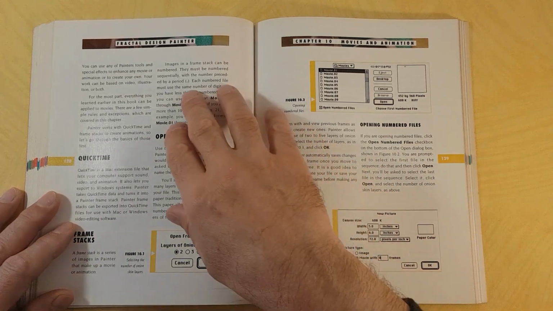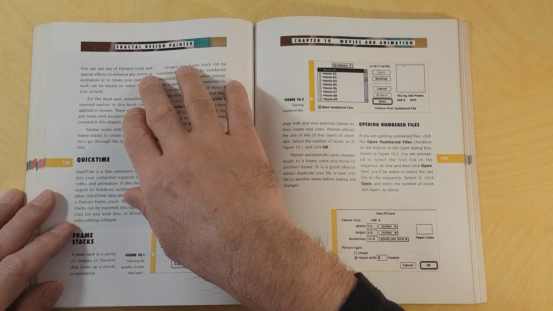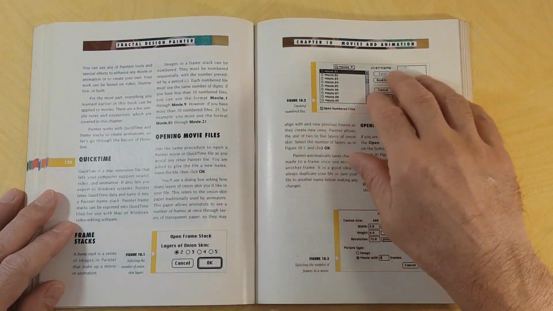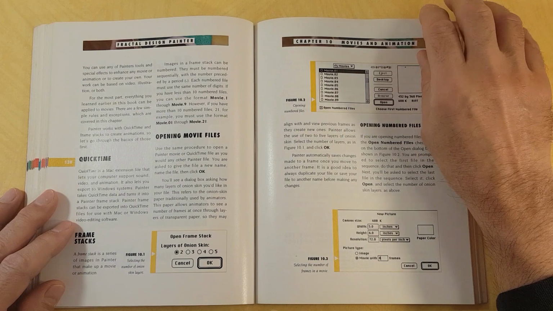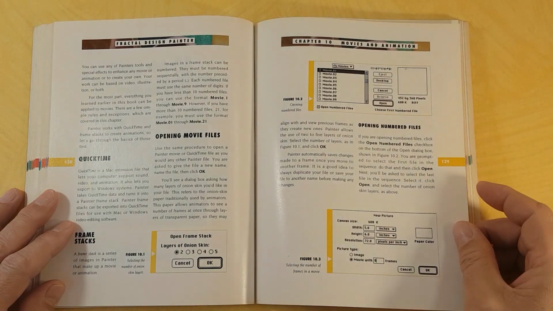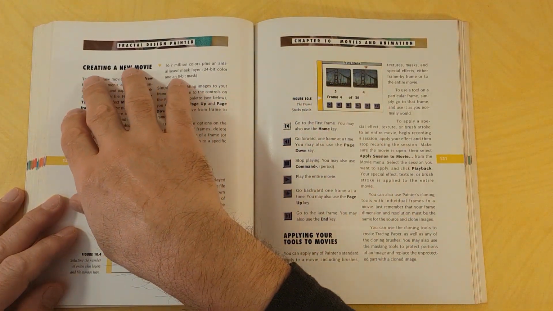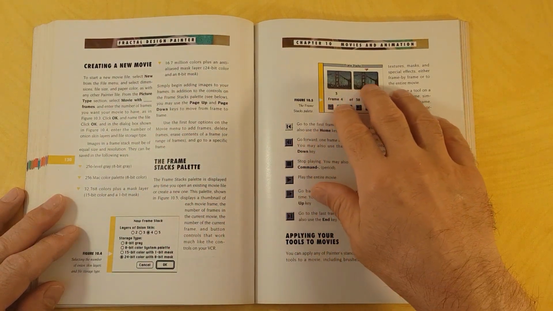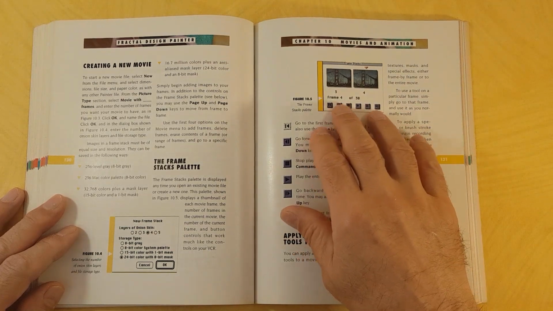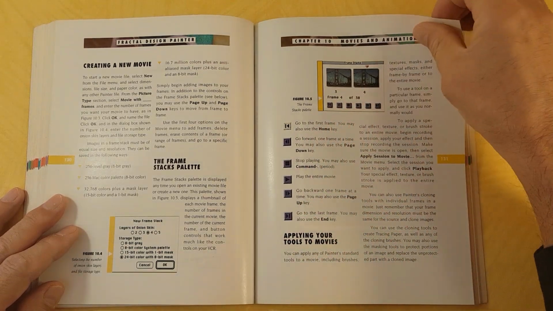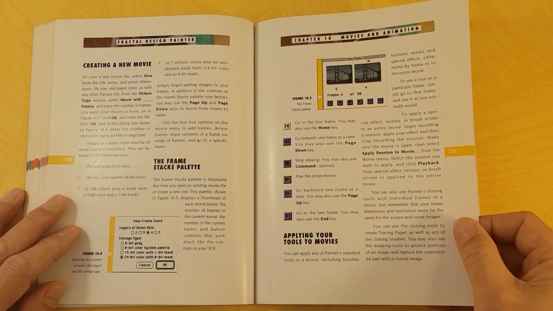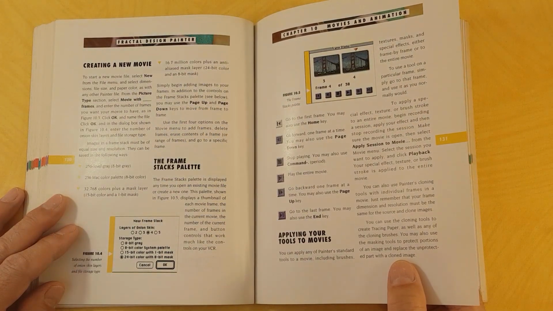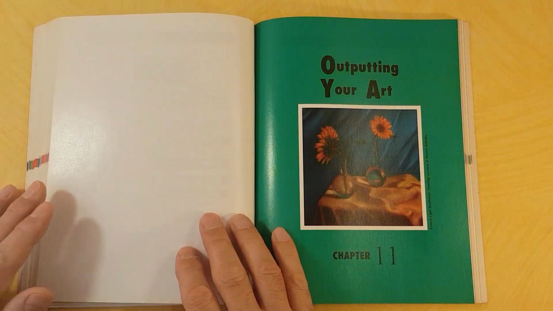Here it is written that you can use any painter tools and special effects to enhance any movie or animation, or to create your own. You can create a movie and you can paint each frame of your movie. Interesting.